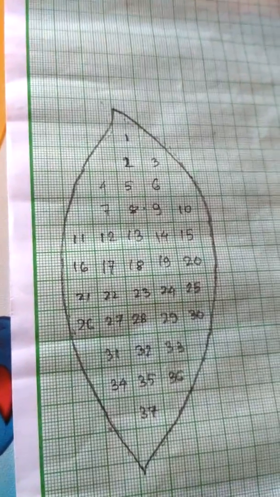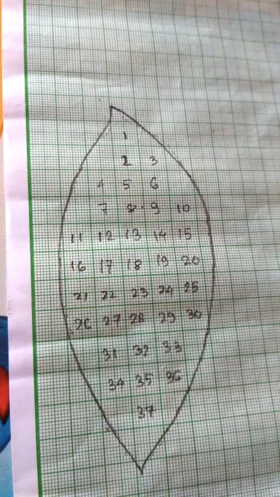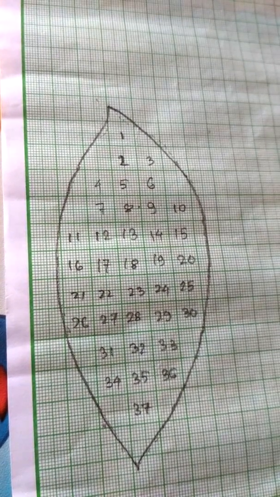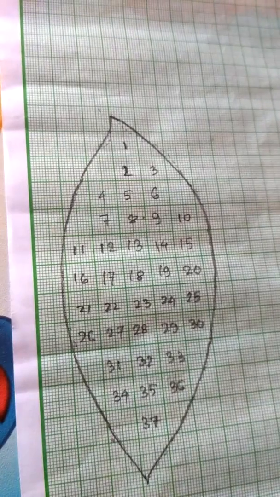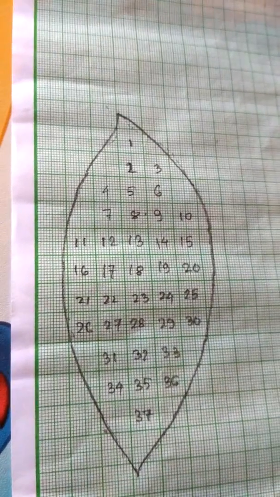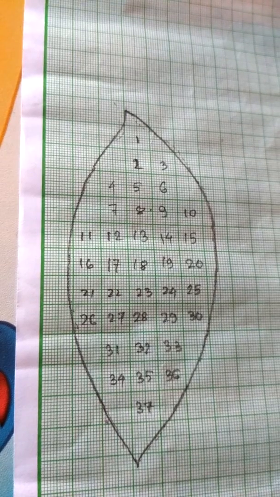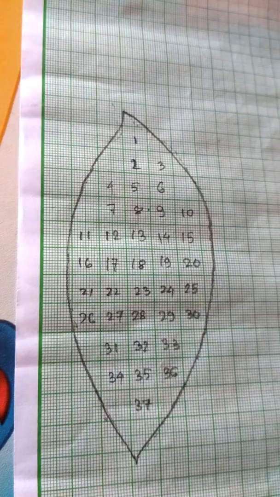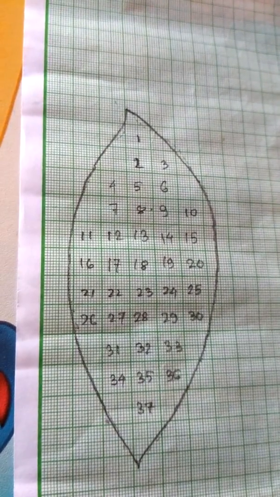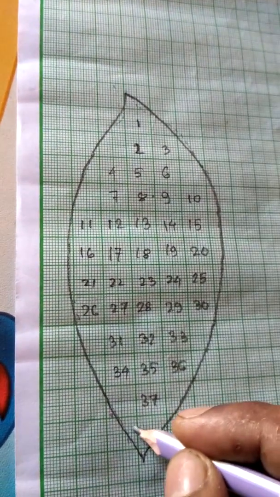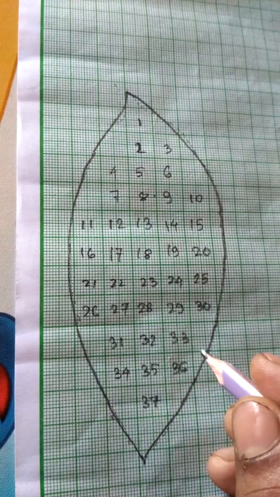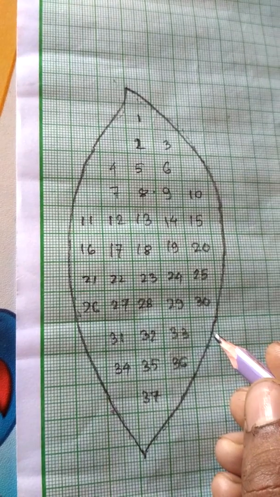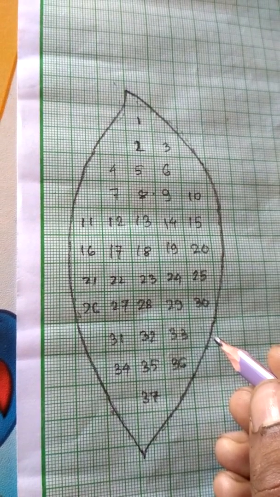So here we have got 37 number of boxes. Okay, so here we have 37 number of boxes. So the total number of squares is 37 centimeters square. Okay, now we will count out the number of incomplete boxes, like this one, like this one, like this, and also like this, also like this. So we will start counting the number of incomplete boxes.